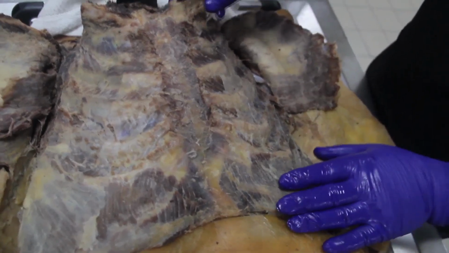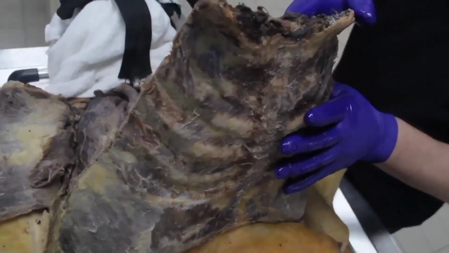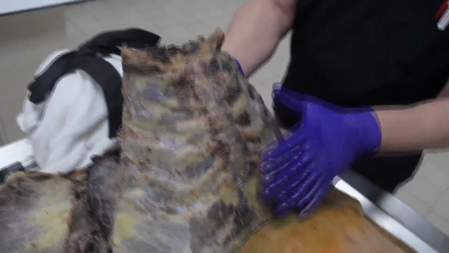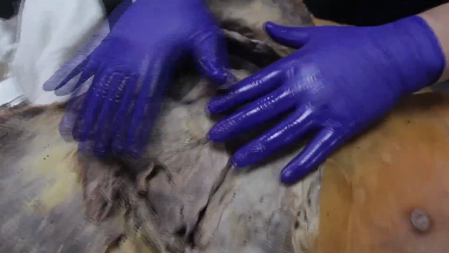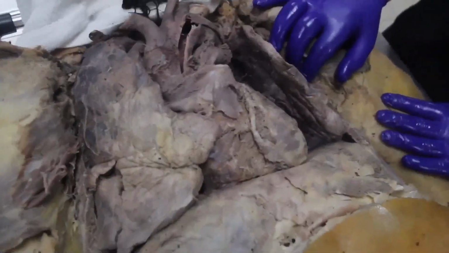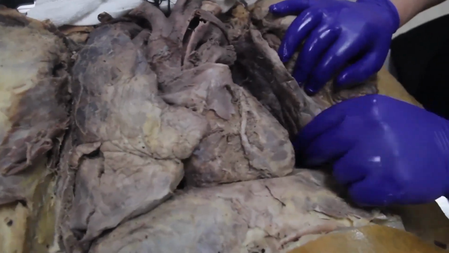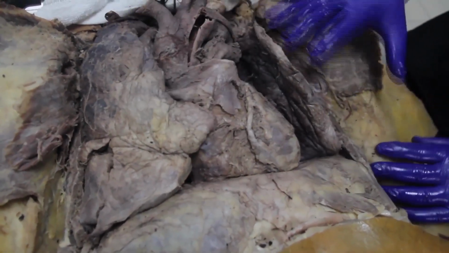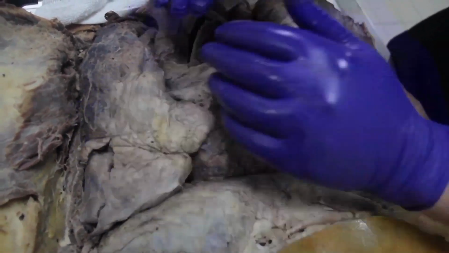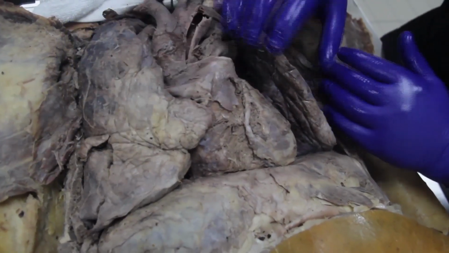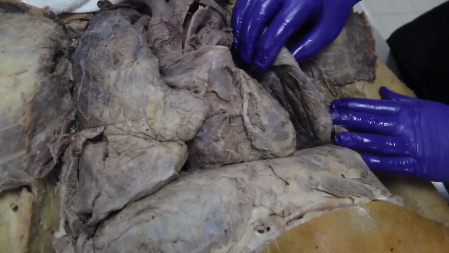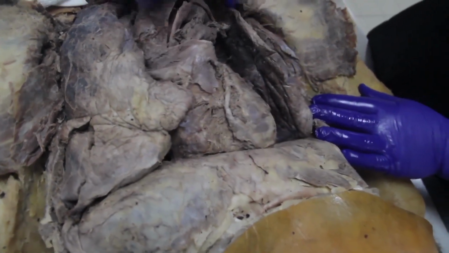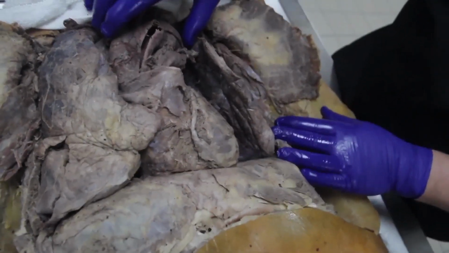All right. If we reflect this and get the anterior chest wall out of the way, what we see is the thoracic cavity. In the thorax we see the major organs, like the right lung and left lung on either side. In the midline is what is referred to as the mediastinum.